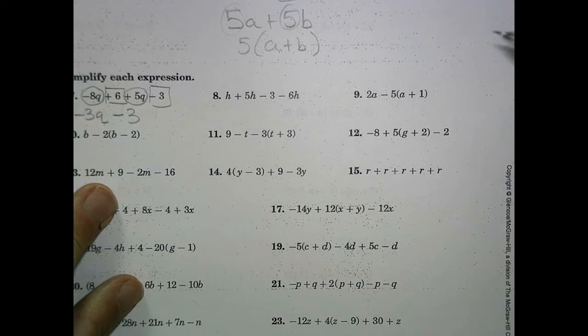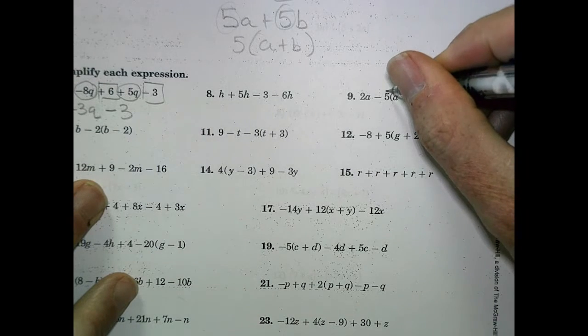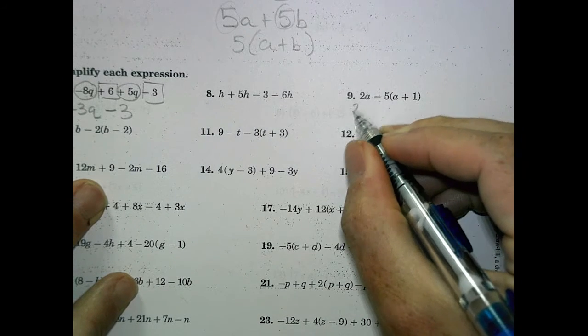Okay, number 9. This is why we talked about the distributive property in our lesson, right? I need to distribute first of all so I can work on this.